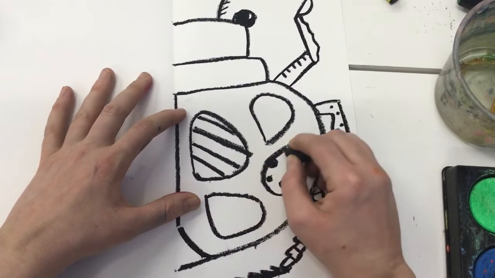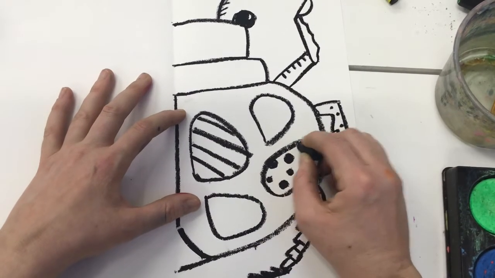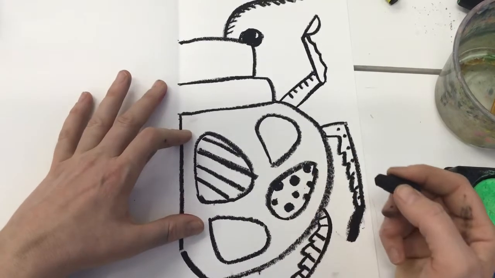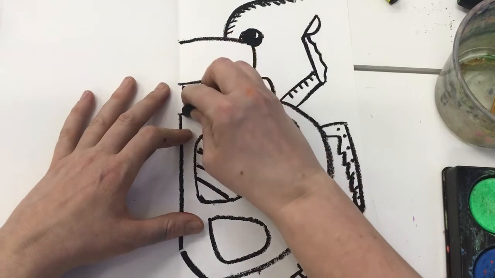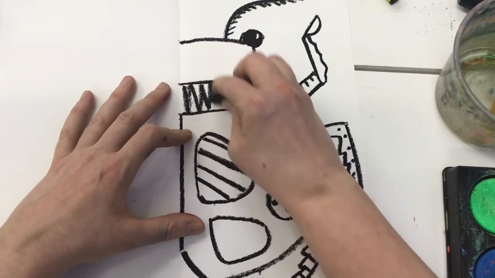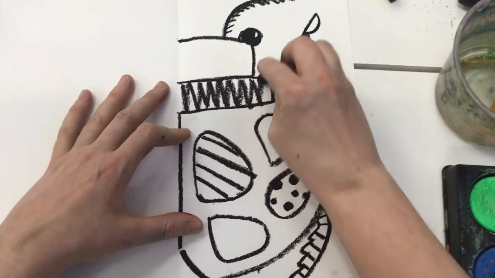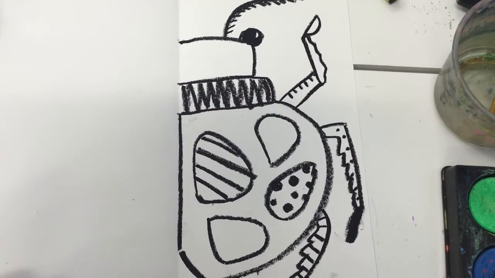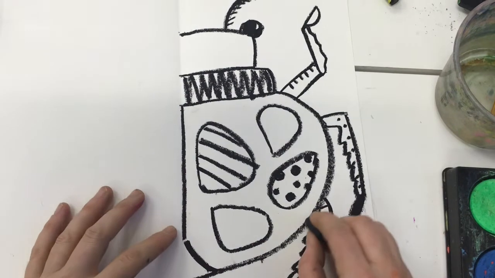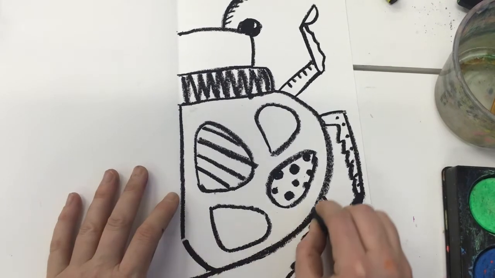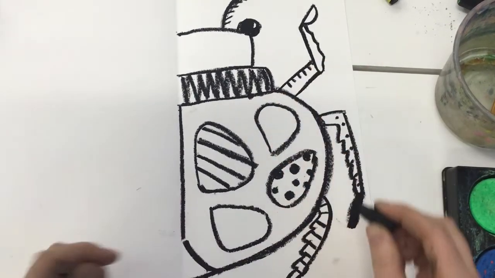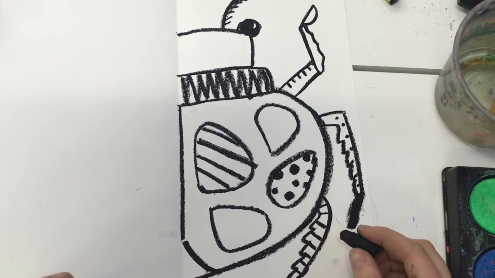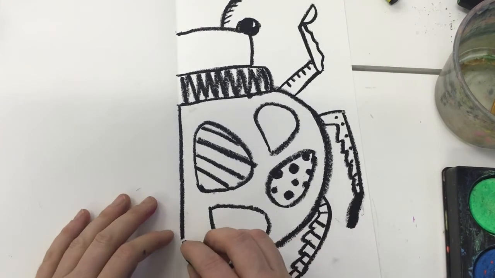I'll do some polka dots here. Pressing nice and hard. Okay. All right, what do you guys think? I kind of love them.